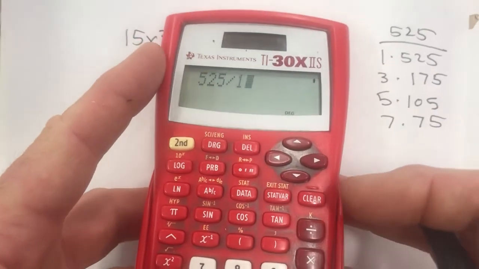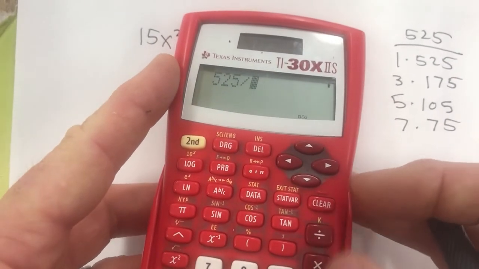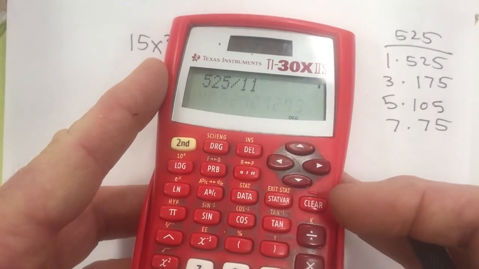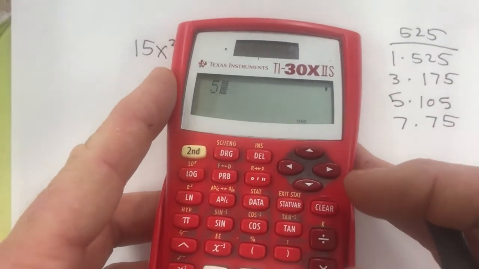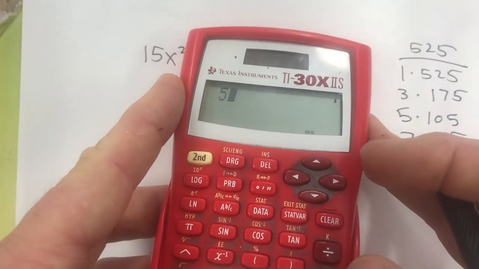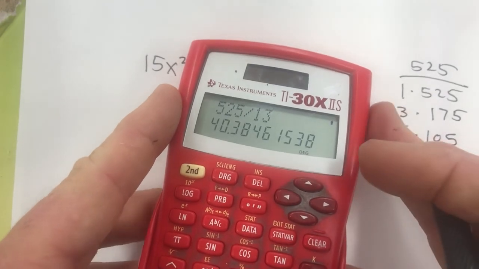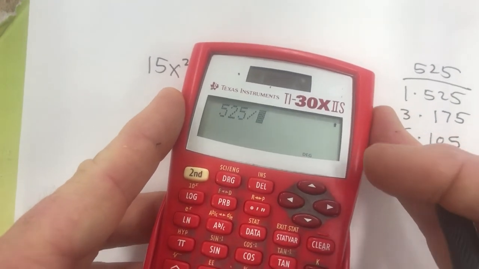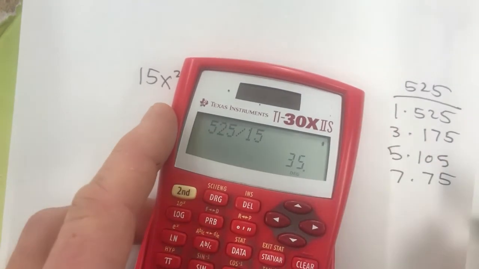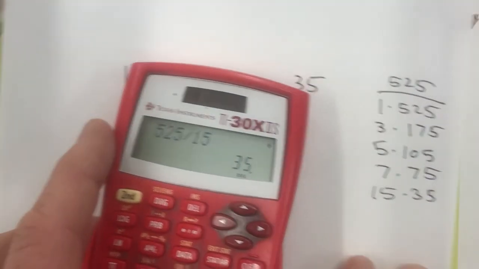525 divided by 10, see, it's a decimal. 525 divided by 11, nope, decimal. 525 divided by 12, decimal. 525 divided by 13, decimal. 525 divided by 15, and this one's going to work, 35. Okay, we still got a little ways to go.